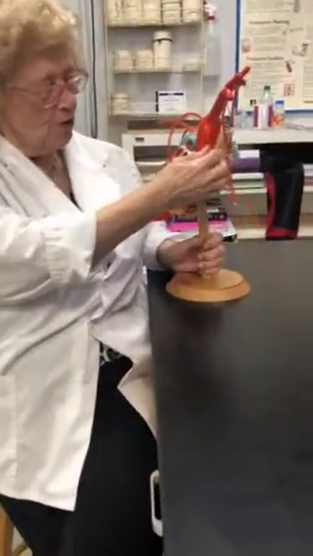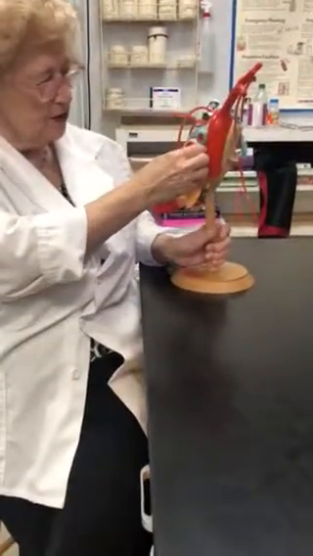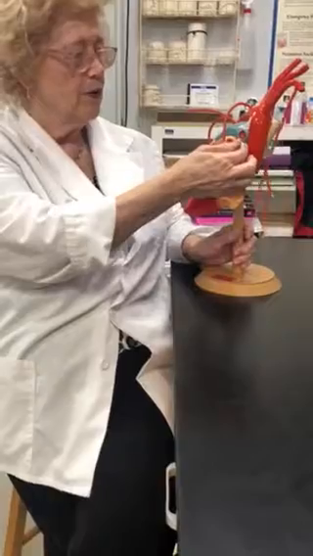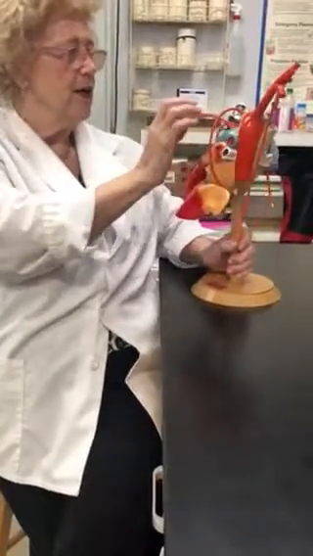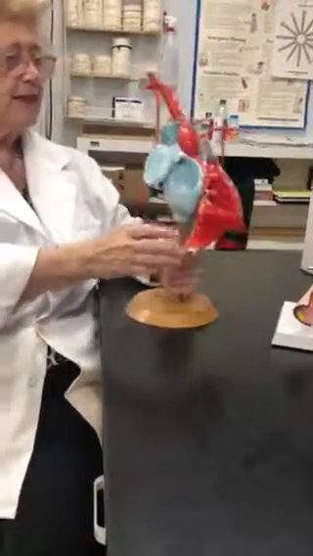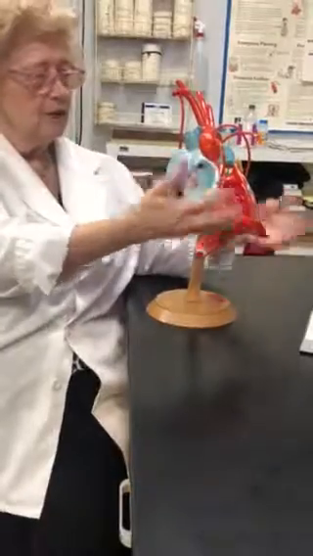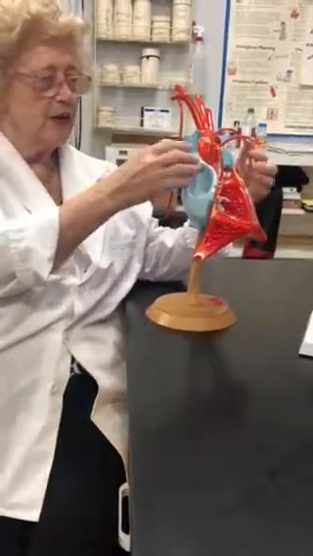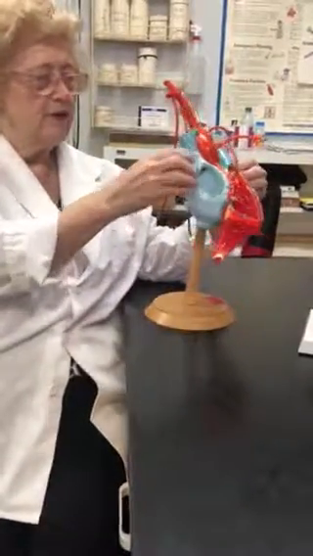The aortic arch comes over the branch here of the trachea. It's the bronchus, the left primary bronchus. Okay, so we have the ascending aorta. As blood is leaving, these are the atria here and the ventricles.